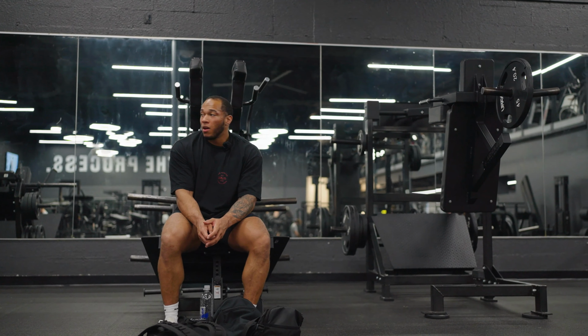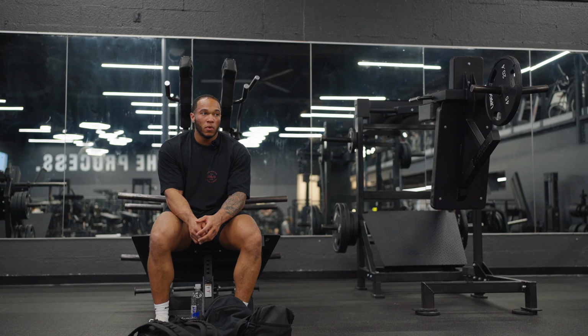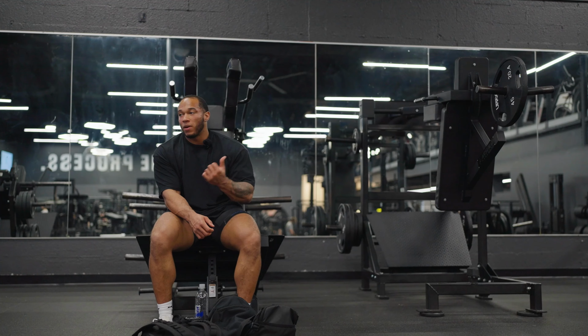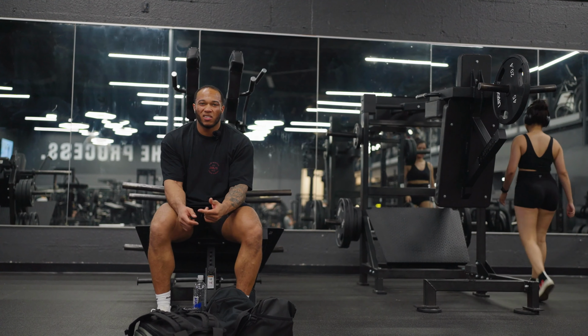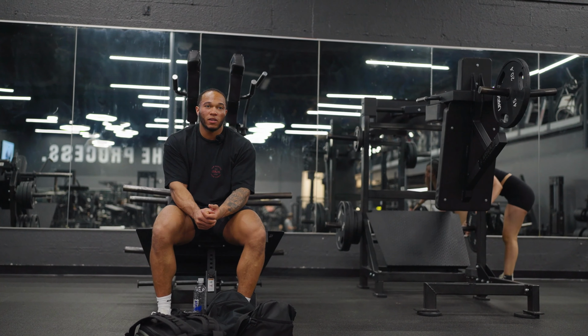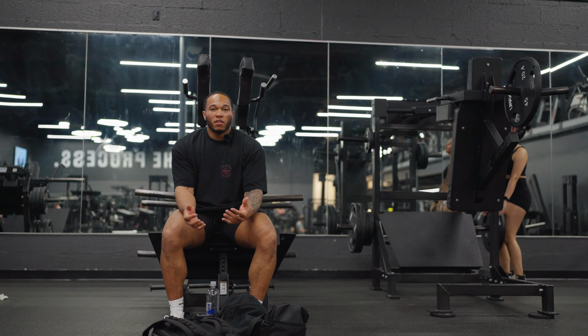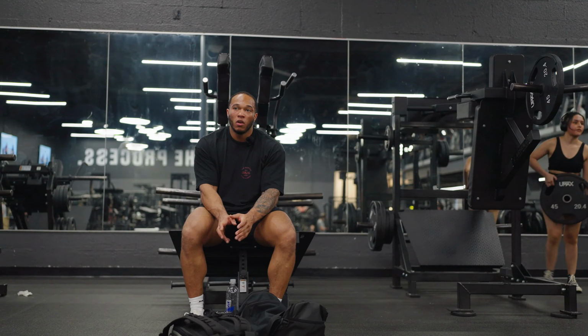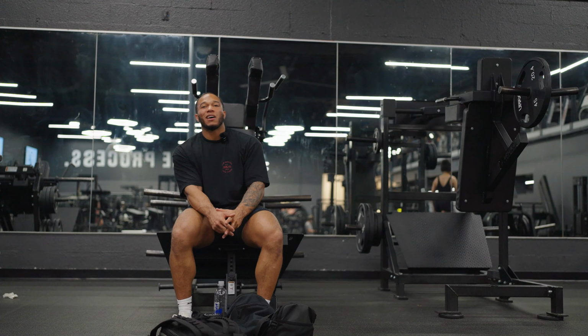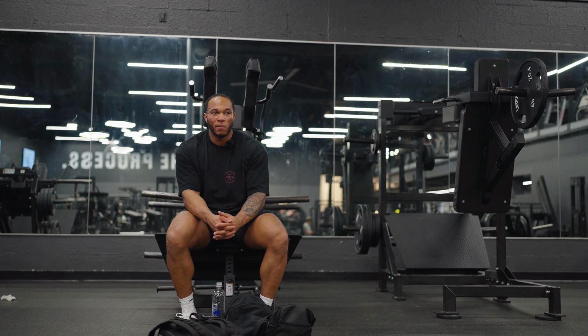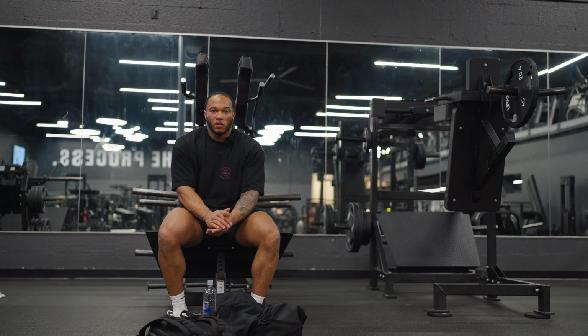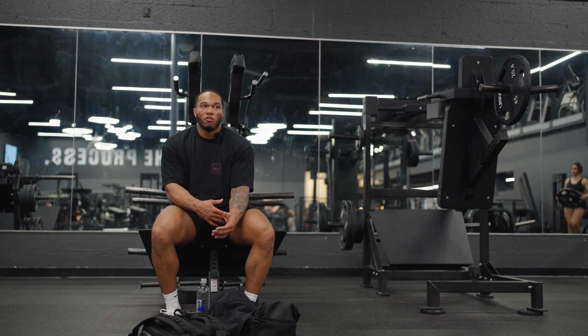I typically swap back and forth between the pendulum and the Arsenal hack squat. Those are kind of just the two squat patterns I've been working with recently, so making sure I can get the most out of these two. I've been a proponent recently of picking an exercise, perfecting the execution, and then running it into the ground.